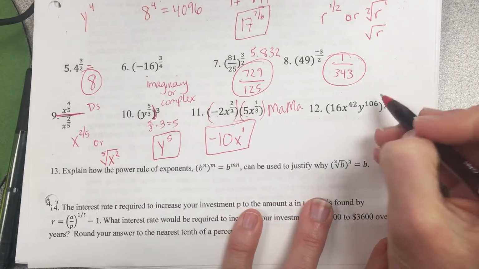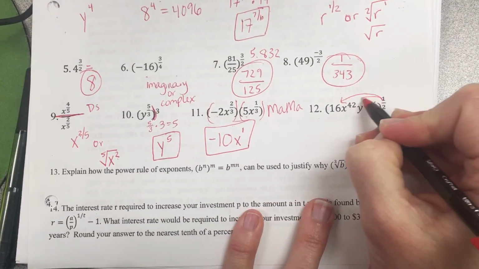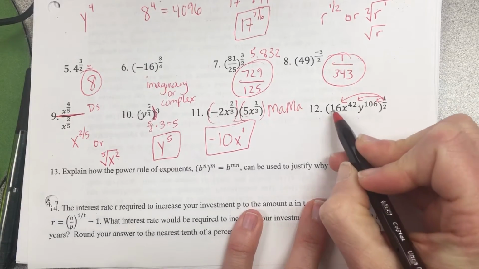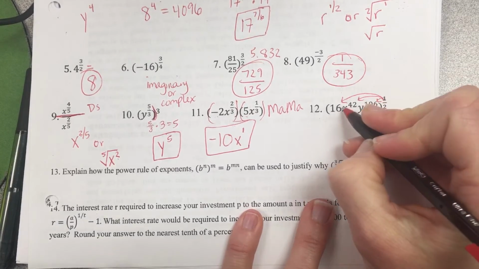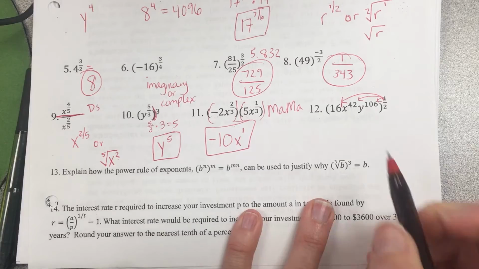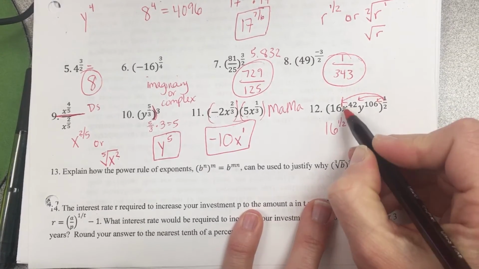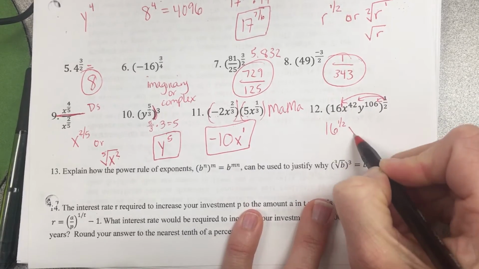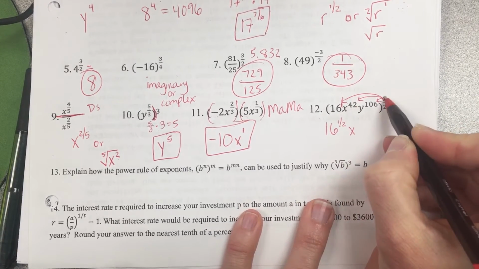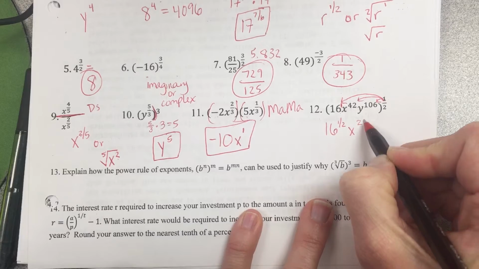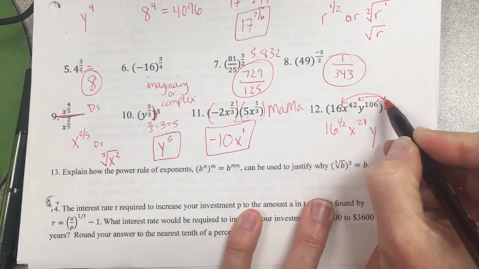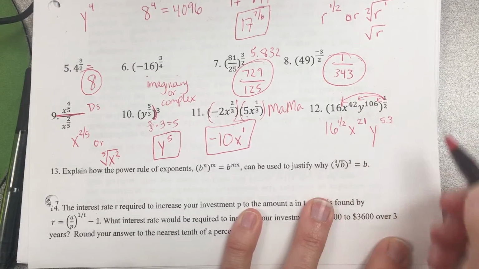All right, number 12, the 1/2 goes to all of these. It's 16, and you can put a 1 right here, and you multiply 1 and 1/2, which is 1/2. So you multiply the 1 and the 1/2, gives you 1/2. Then you multiply the 42 and the 1/2, which gives you 21. And you multiply the 106 and 1/2, which gives you 53.